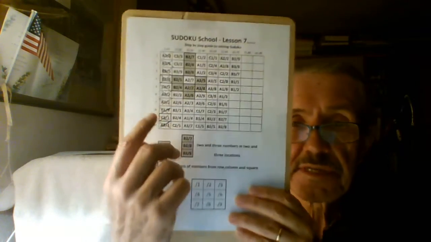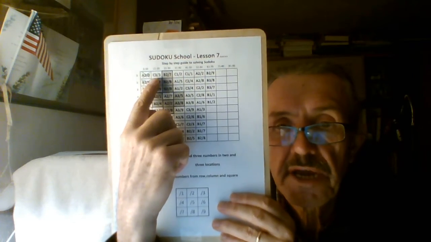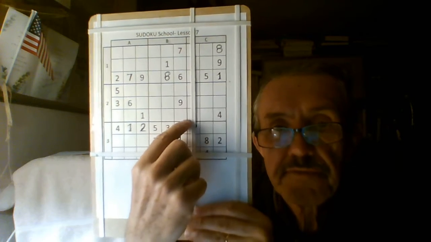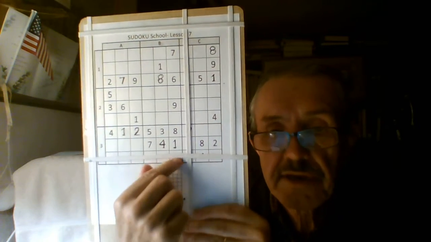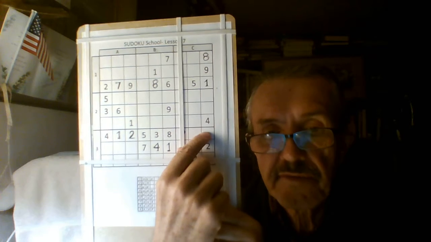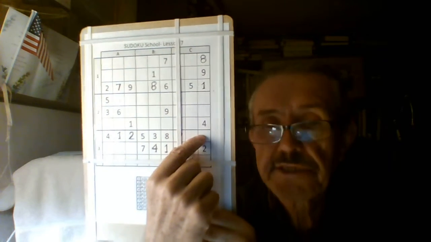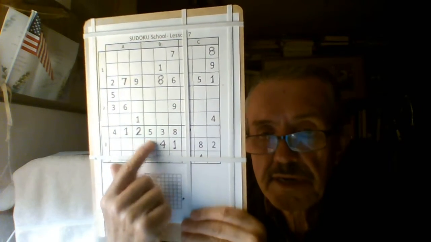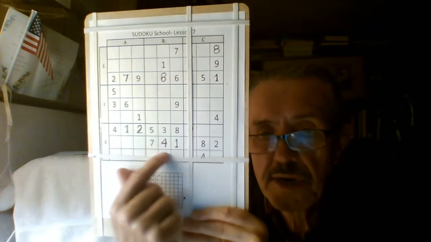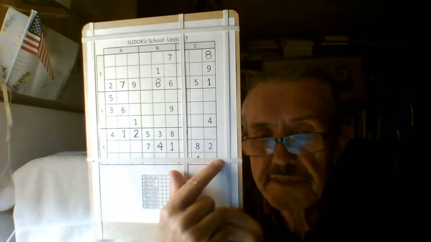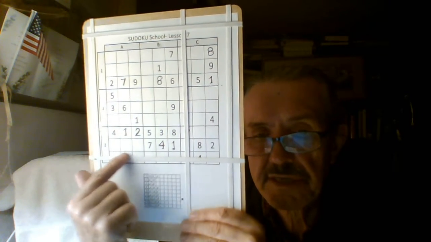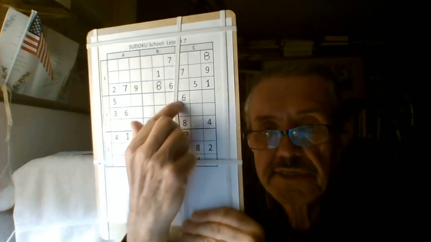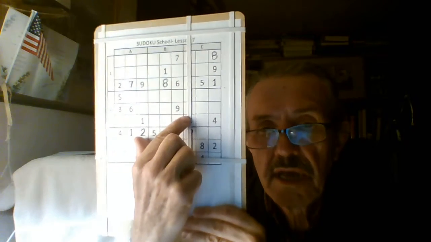Next step is square C3, location 3. Square C3 is over there, location 3 is over there. You're looking for number 6. As you see, in this square, number 6 has to be somewhere in this row. And in this row, number 6 already exists. And as you see, number 6 already exists in this column.